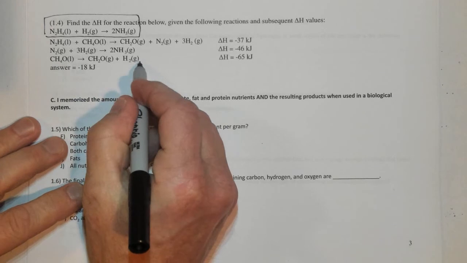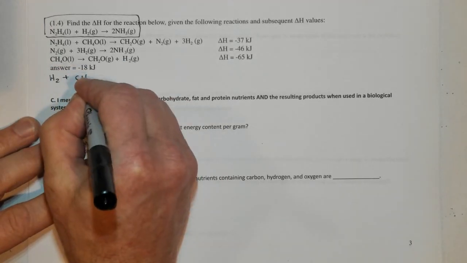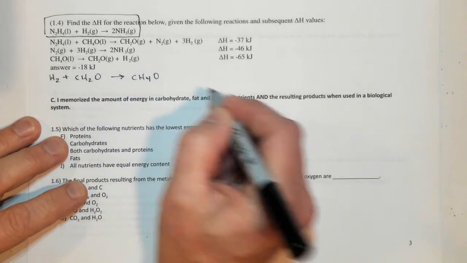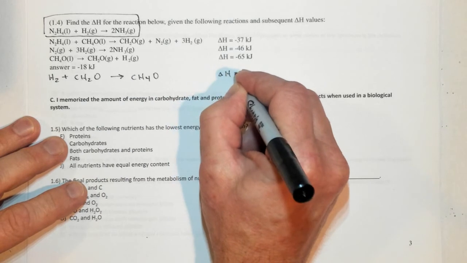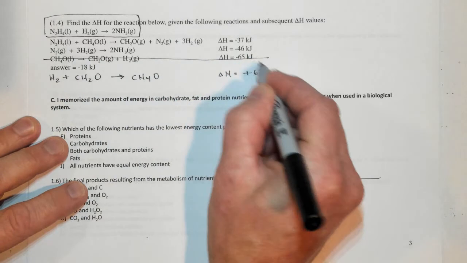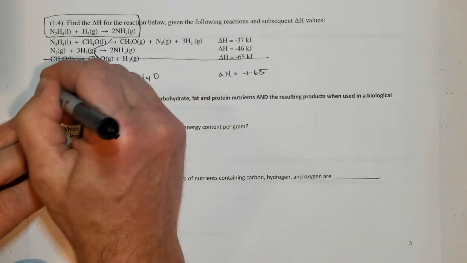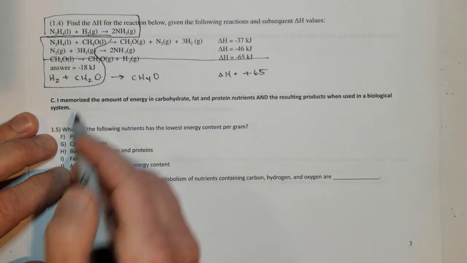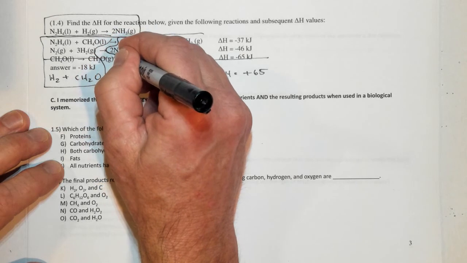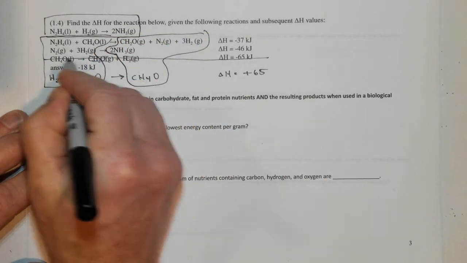So let's write the reverse of this reaction as H2 plus CH2O arrow, and then I put CH4O on here, and my enthalpy now would be positive 65. That takes care of this reaction because I reversed it. And now let's see what I have on this side of the reaction right here. Rewriting everything on this side and rewriting everything on this side. Remember, I canceled these out, so don't rewrite these.